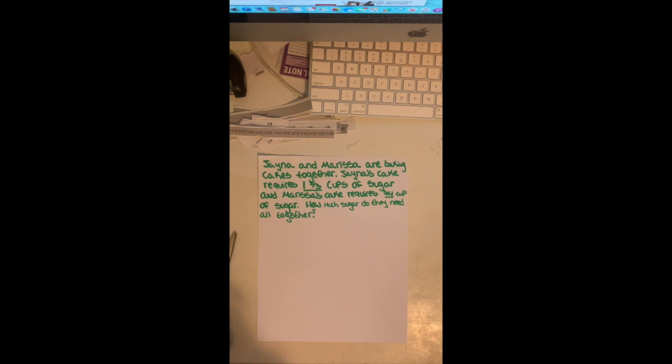We're going to solve a word problem where we have to add two fractions together with different denominators. Here is the problem. Jana and Marissa are baking cakes together. Jana's cake requires 1 2/3 cups of sugar, and Marissa's cake requires 3/4 cup of sugar. How much sugar do they need altogether?